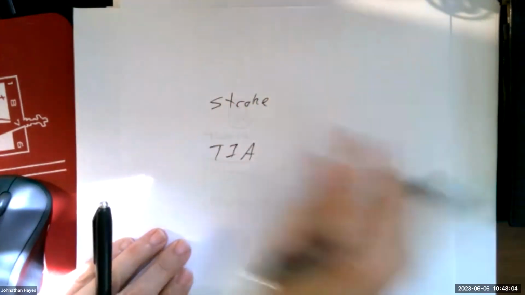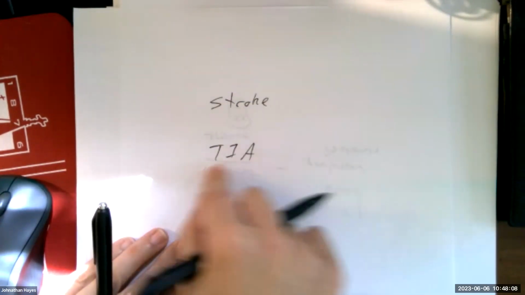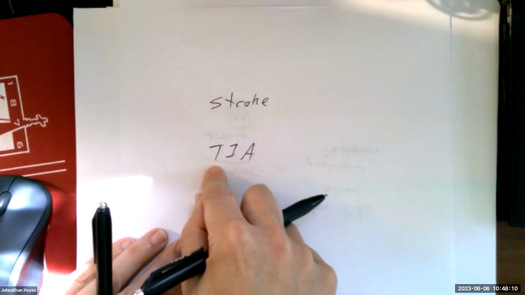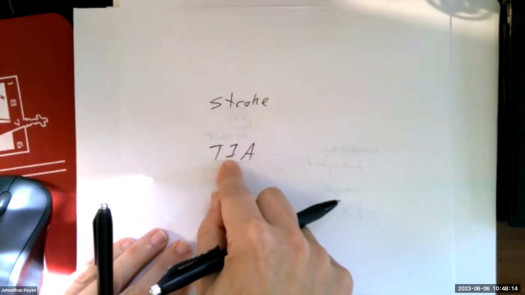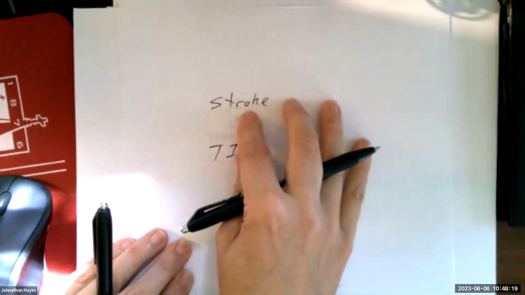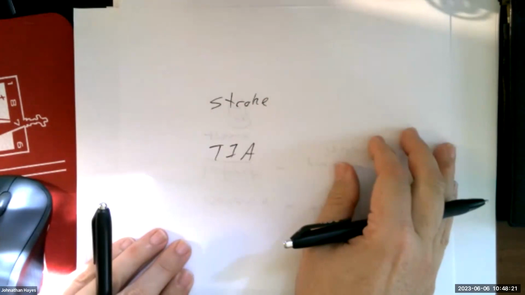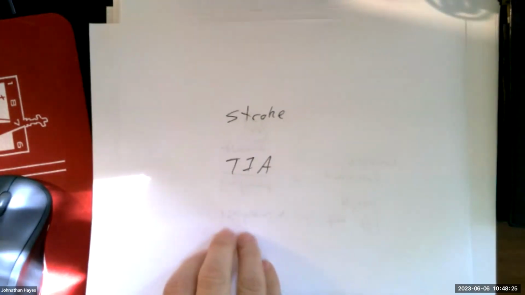So that's the only difference between stroke and TIA. Transient ischemic attack is basically saying it's kind of coming and going. It's not permanent, right? It's temporary attack, where stroke implies that it's permanent. It's a permanent change. So that was what I was going to before when I was sidebarred into upper versus lower motor neuron lesions.